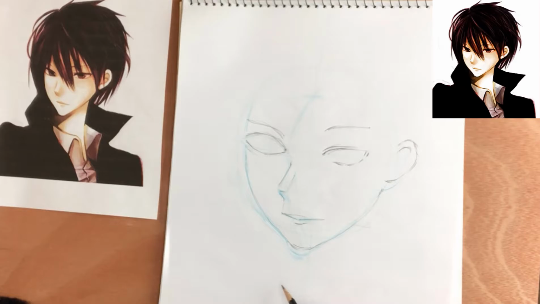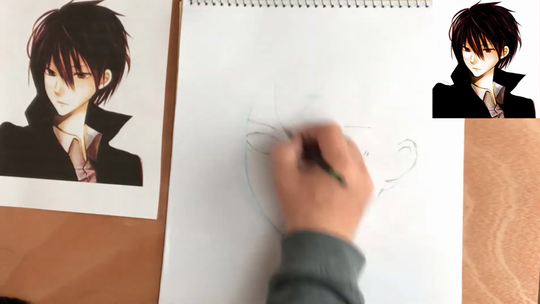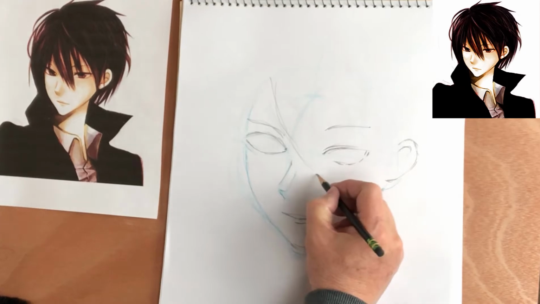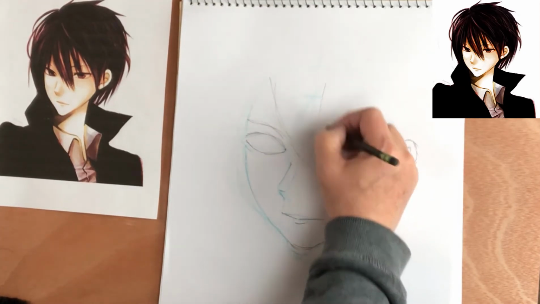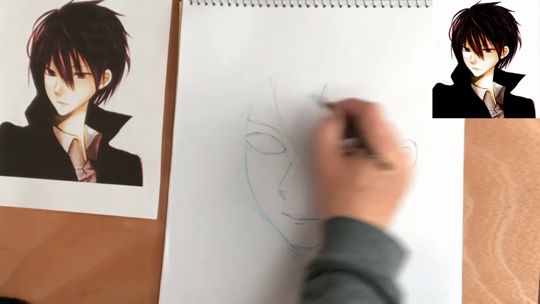But because the hair is a big part of the drawing, it's going to define things. So you want to get the main shapes in with your hair.